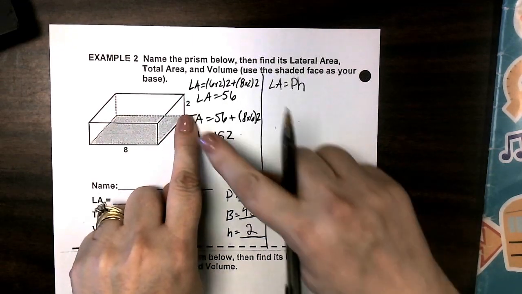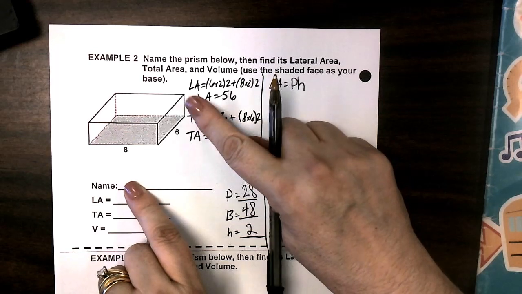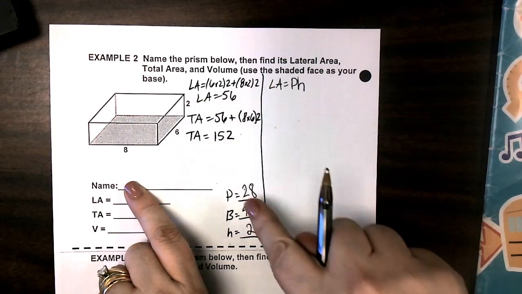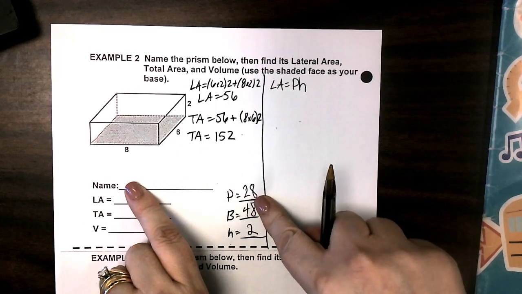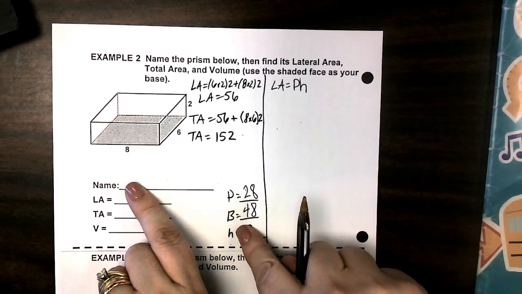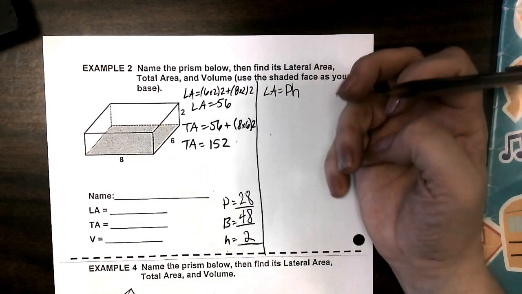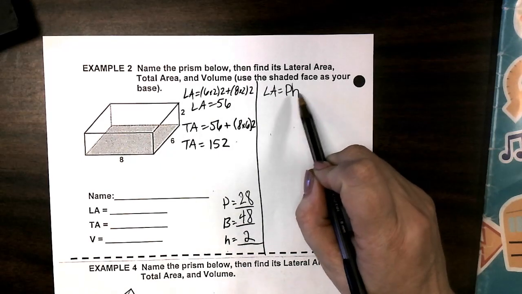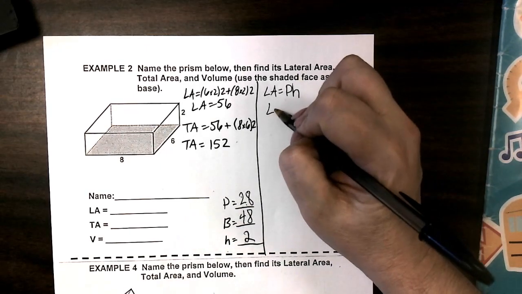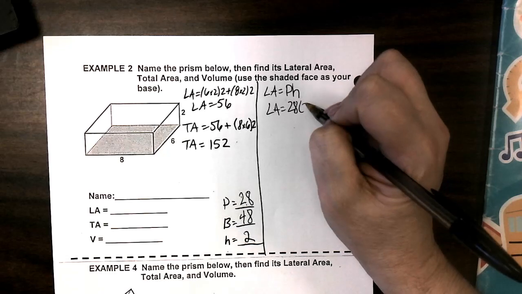And notice it's the only number we haven't used yet. That's also a helpful hint. It's the number you have not used to calculate these two things. And so now we have all of the things we need for all of those formulas. So lateral area formula is perimeter times height. My perimeter is 28. My height is 2.